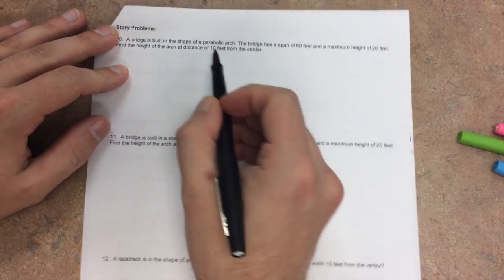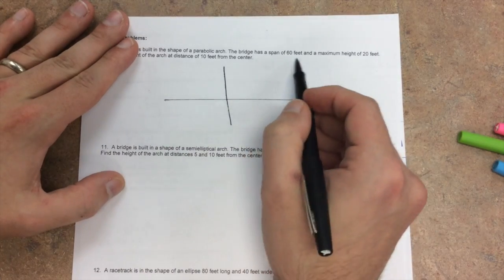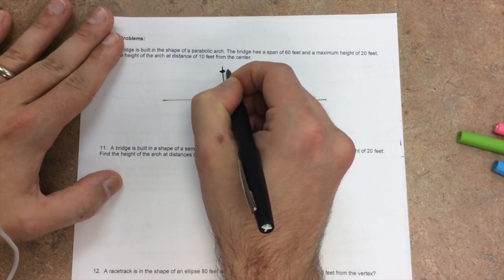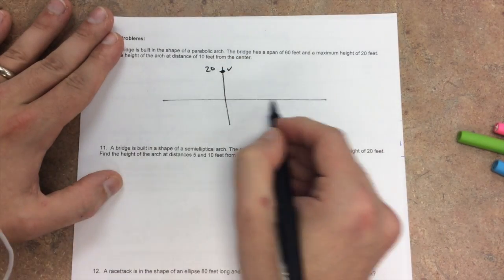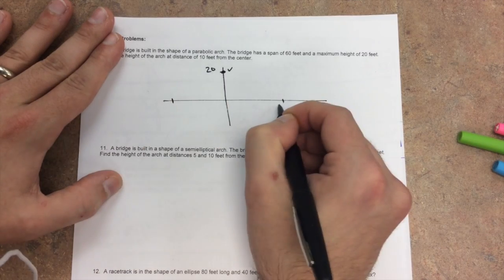So a bridge is built in the shape of a parabolic arc. The bridge spans 60 feet and has a maximum height of 20 feet. So the maximum height is 20 feet, and it spans 60, so if I set the center at the origin, it's going to be left and right 30.